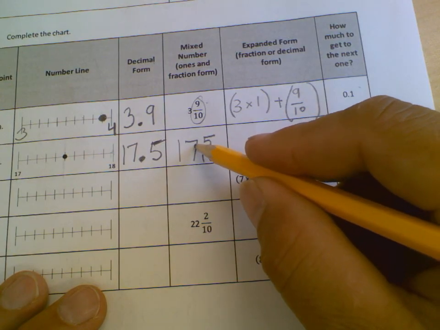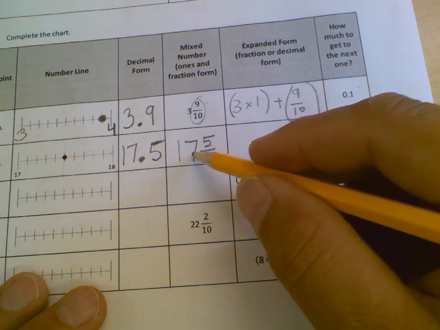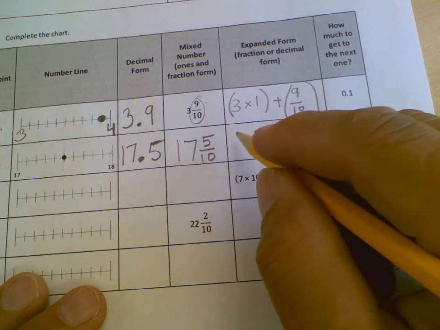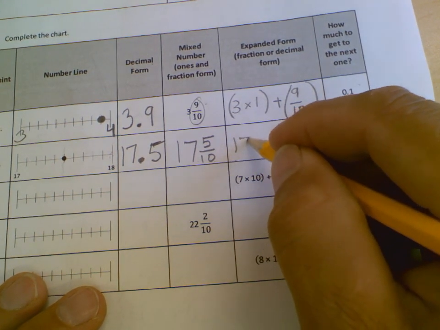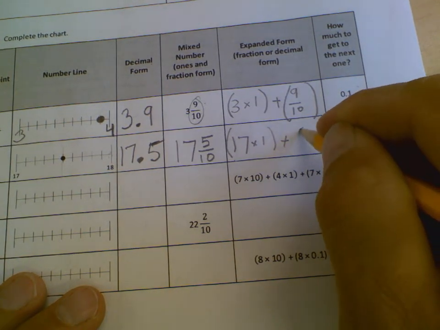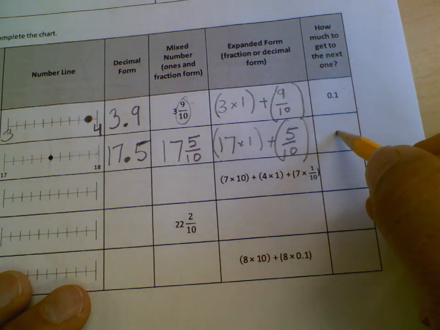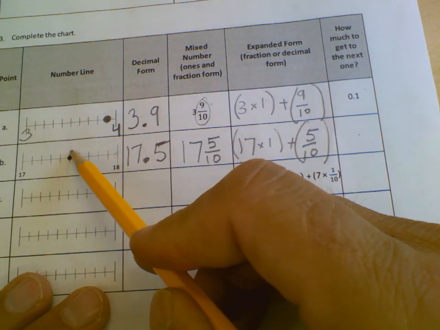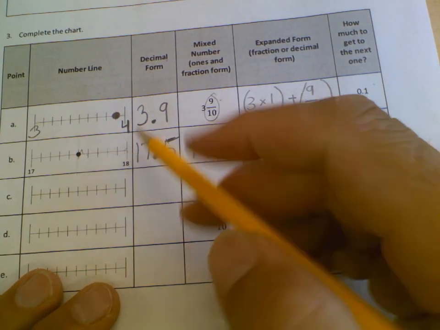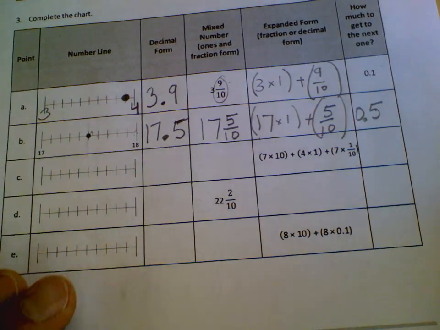We have 17 ones, right? Yeah, 17 ones, or it could be like 10 tens, 7 ones. But we'll just say 17 ones, okay, plus our 5/10. And then it says how much to get to the next one. So how far would it get from taking this to my next one? Well, it's 1, 2, 3, 4, 5. I need 5 more tenths to get to my next one.